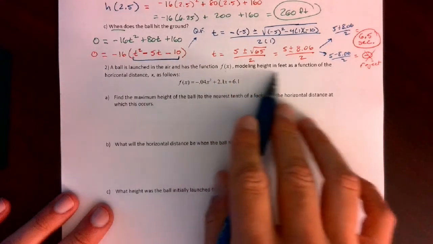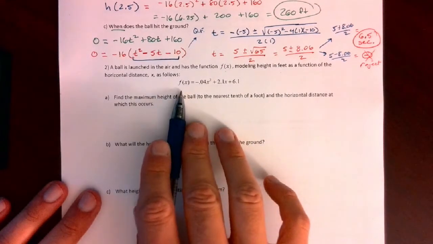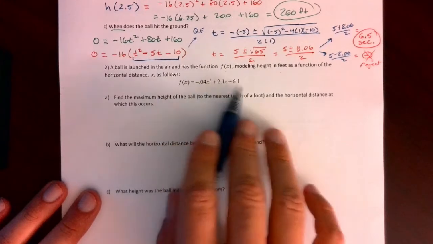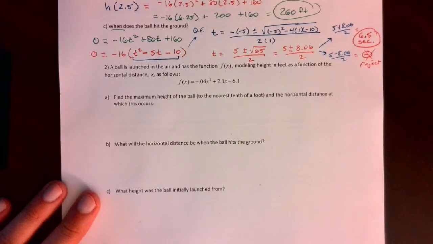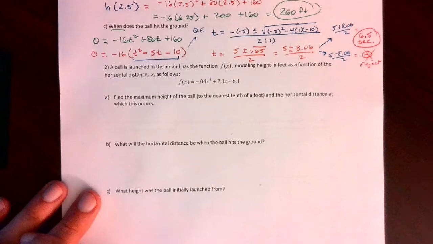F of x, or the y value, is the height in feet. Alright, so it's the vertical distance, is another way of saying that. We have f of x equals negative 0.04x squared plus 2.1x plus 6.1. So it says find the maximum height of the ball to the nearest tenth of a foot and the horizontal distance at which this occurs.